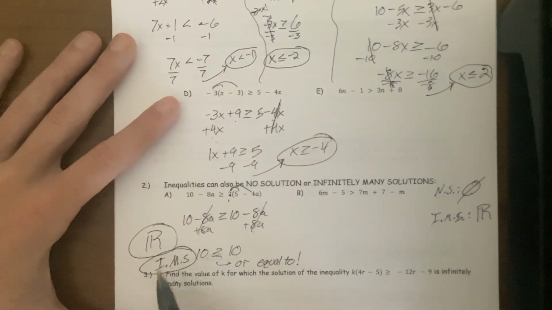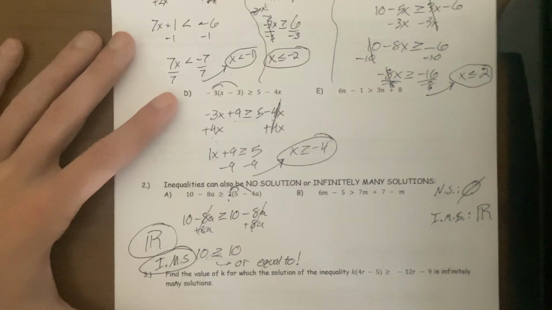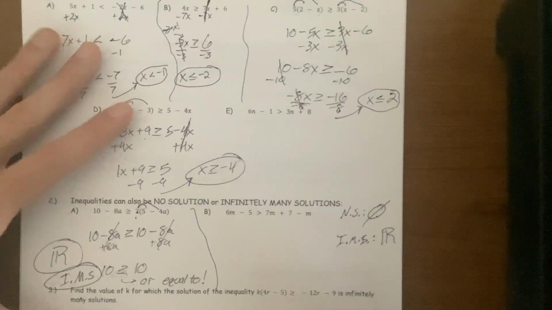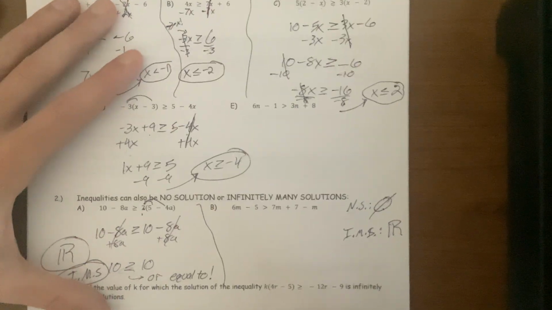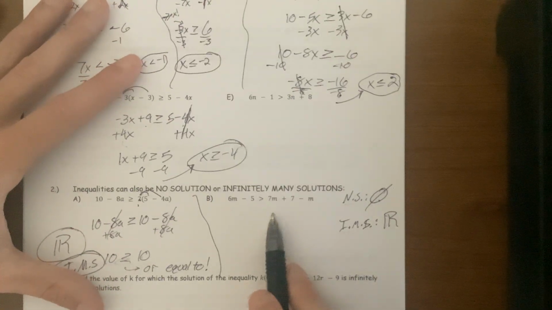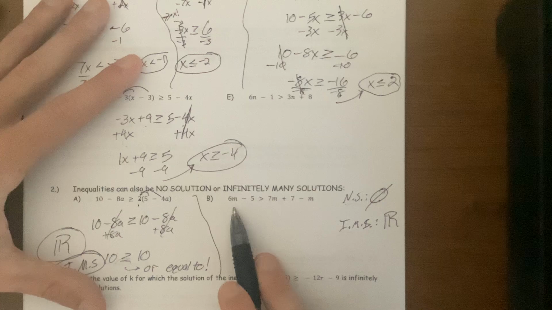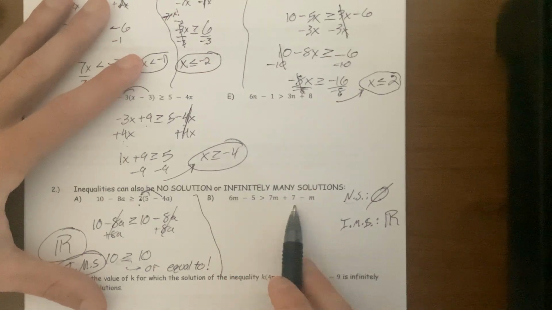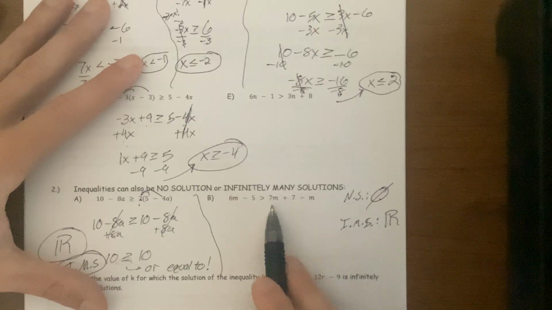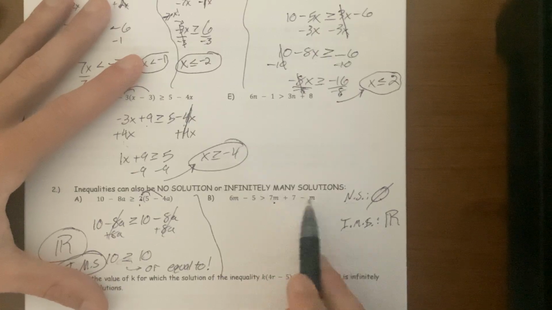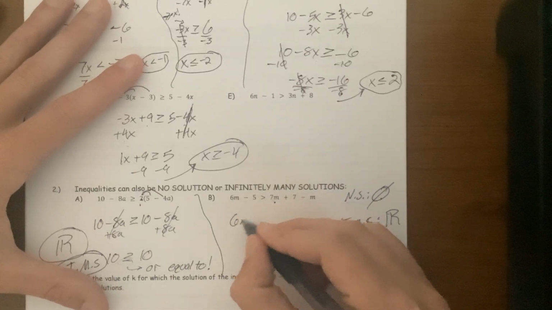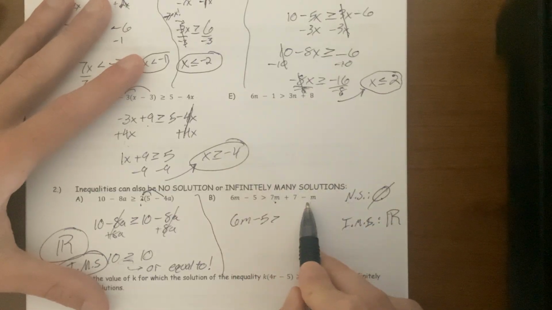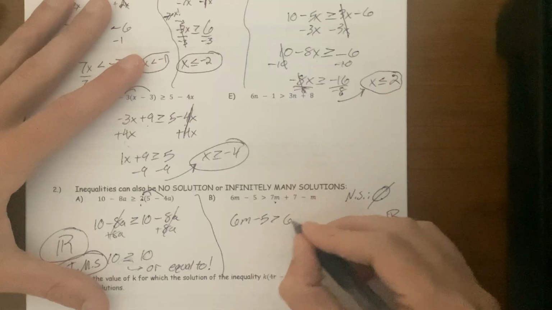Okay, so here would be my answer for number 2, part A. Now, part B, here's where we're going to look at a little bit of a different situation probably. But when I look over here, so step 1, no parentheses, so we can skip that step. But notice on this right side, I do have some like terms. So what I'm going to do is add those up real quick. So it's 6m minus 5 greater than, let's see, so 7m plus a negative 1m, that does give me 6m.